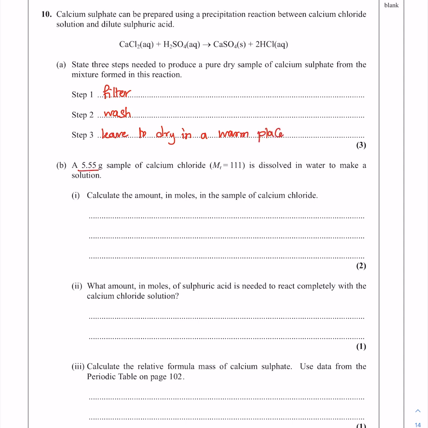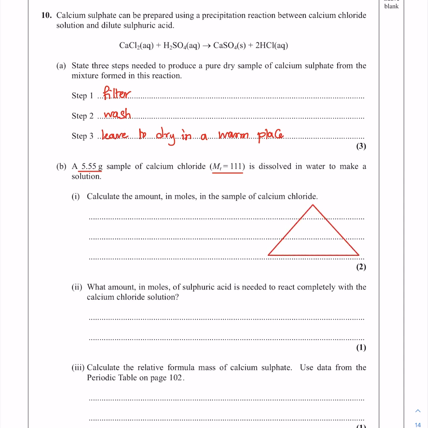طيب a 5.55 gram sample of calcium chloride which has a relative formula mass 111 is dissolved in water to make a solution. Calculate the amount in moles of this sample of calcium chloride. طيب احنا القانون بيقول ان المولز is equal to mass over MR. يبقى هنا الماس 5.55 والMR 111 يبقى moles of calcium chloride is equal to mass 5.55 over 111 ده يديلك 0.05 moles.